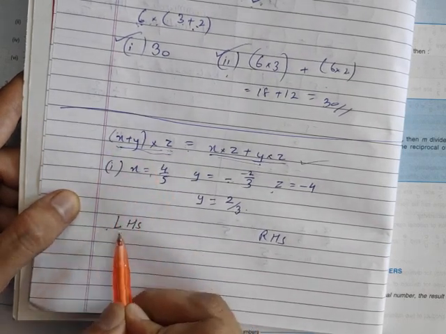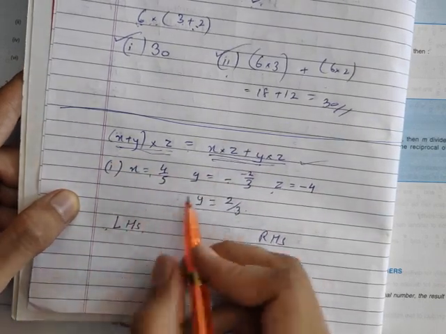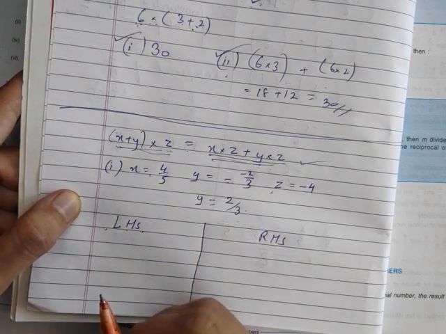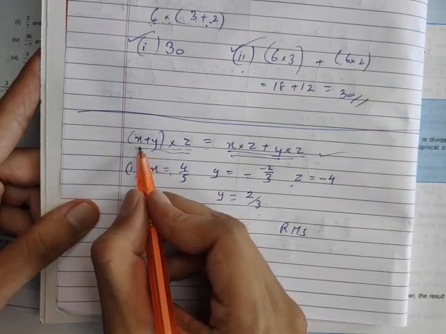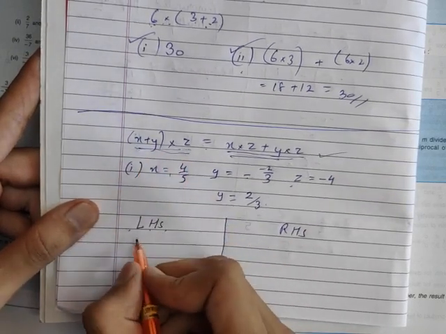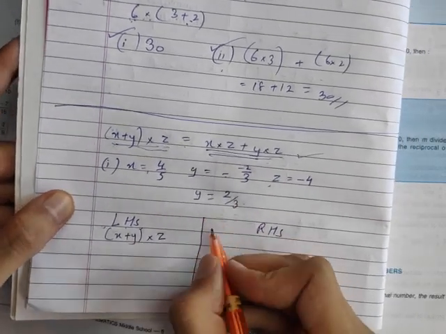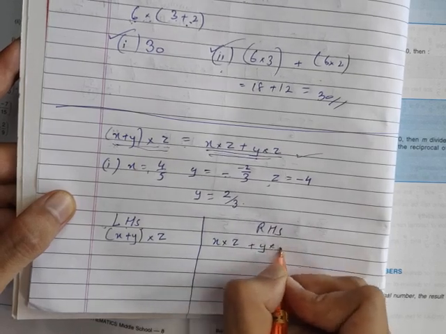LHS मीन्स लेफ्ट हैंड साइड, लेफ्ट हैंड साइड. और ये कौन सा है? राइट हैंड साइड. तो राइट हैंड साइड. एंड बीच में यस वी विल हैव टू पुट अ लाइन, नॉट इक्वल टू. तो LHS में x प्लस वाई इंटू जेड, ठीक है, x प्लस वाई इंटू जेड. RHS में x इंटू जेड प्लस वाई इंटू जेड.